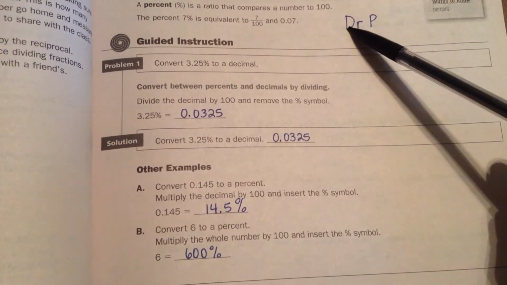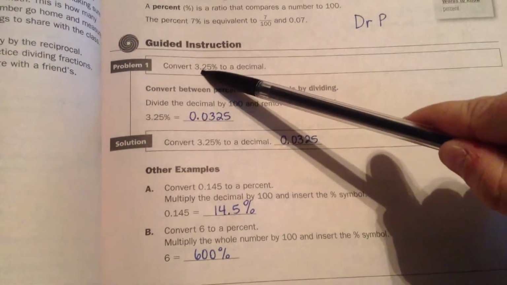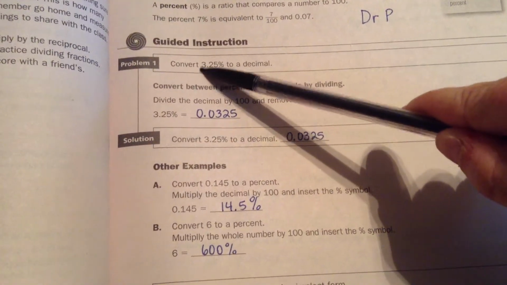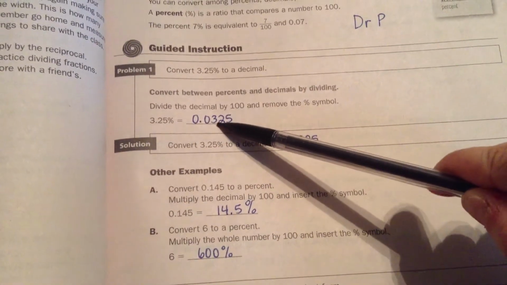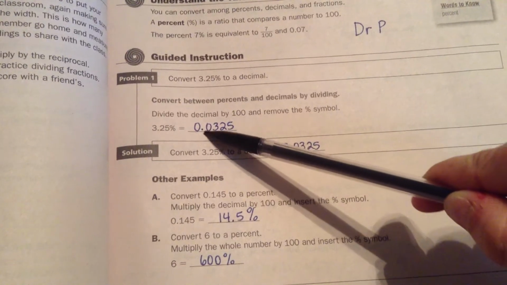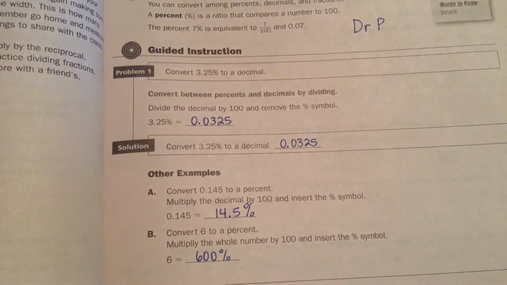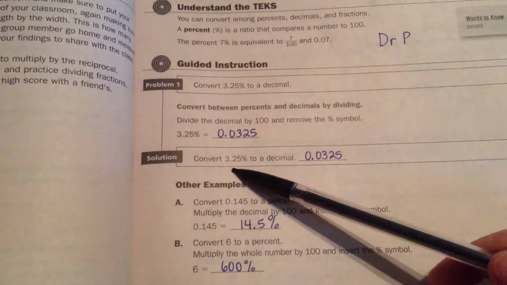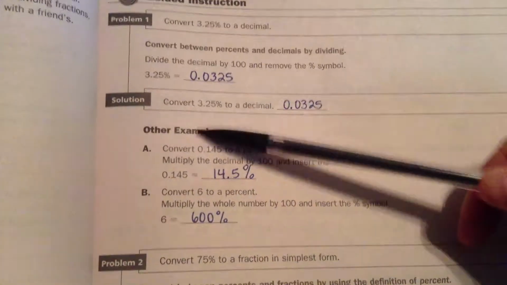So all we're going to do is move, we're in percent form, we're going to decimal, so we have to move it to the left twice. So we're going to move over 1, 2, so we have to add a 0 because we started out here, 3.25, 1, 2, and it ended up 0.0325. That's what it looks like in decimal form.